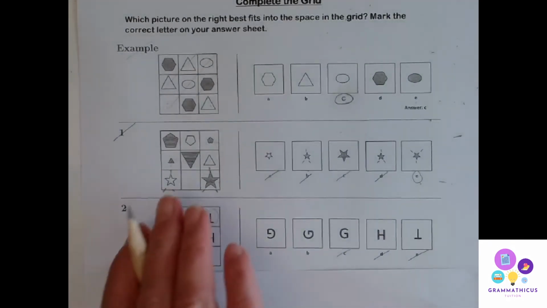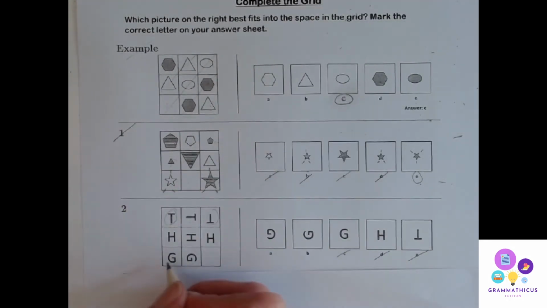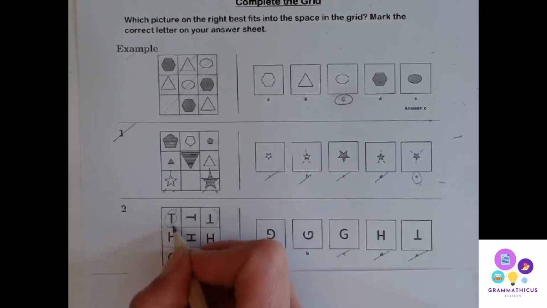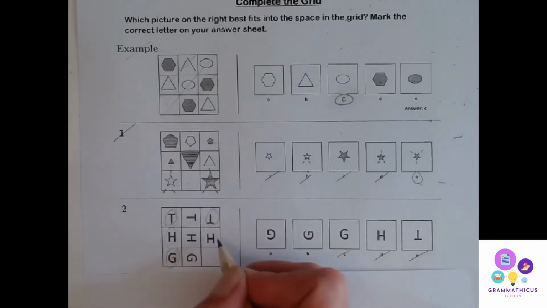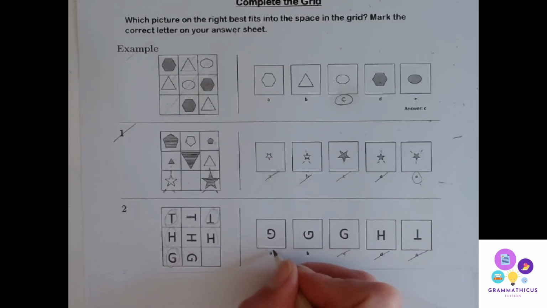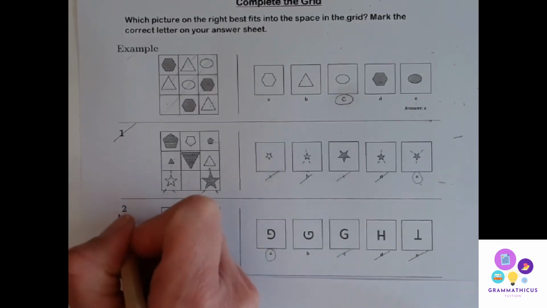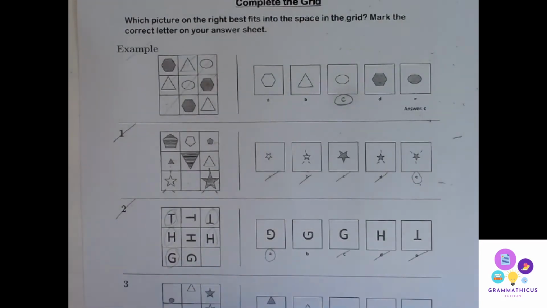We know it has to be the flipped version of the first shape that we had here, because that's what's happened here and here and here and here. So it's going to have to be A. I'm going to circle A, mark it on my answer sheet, and then cross off that question.